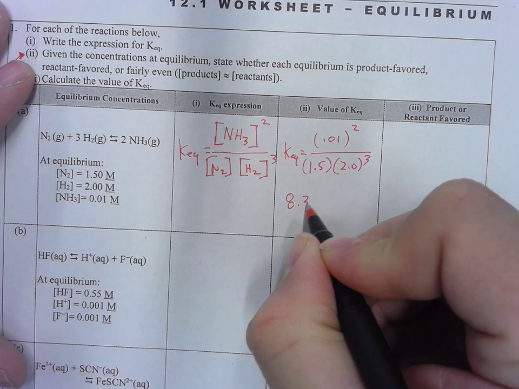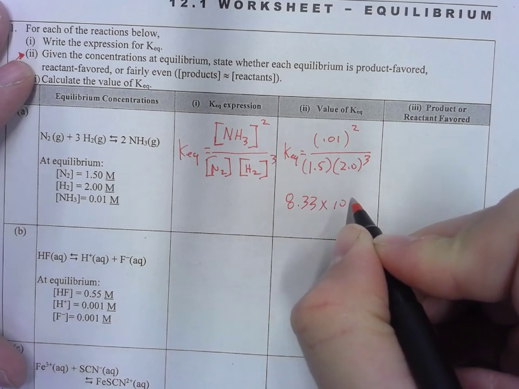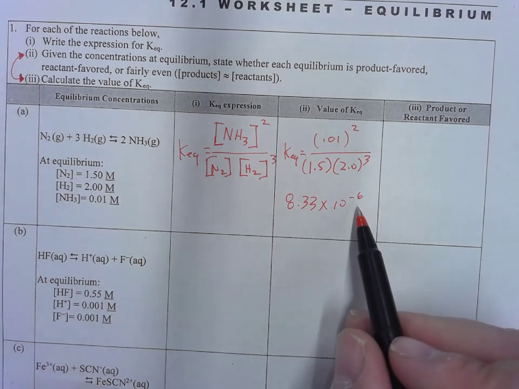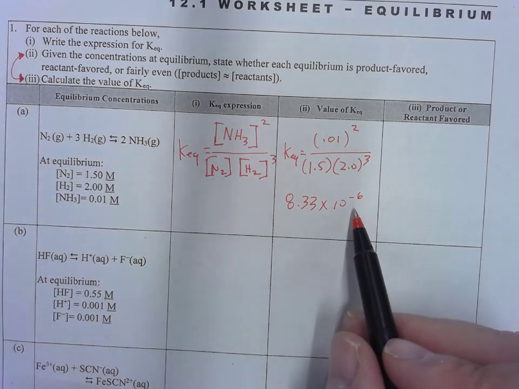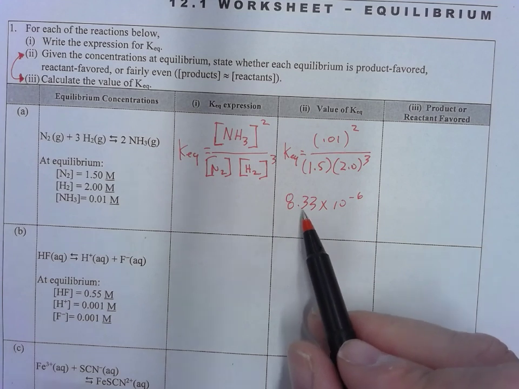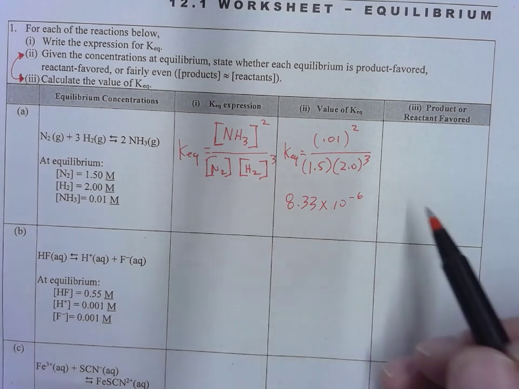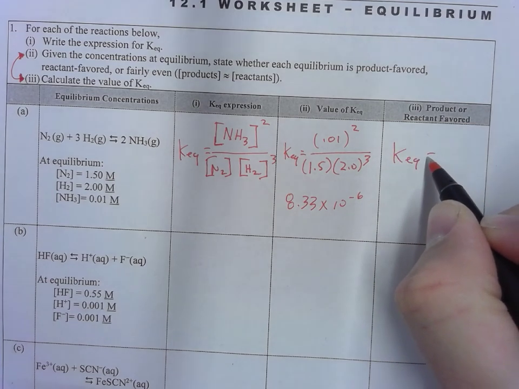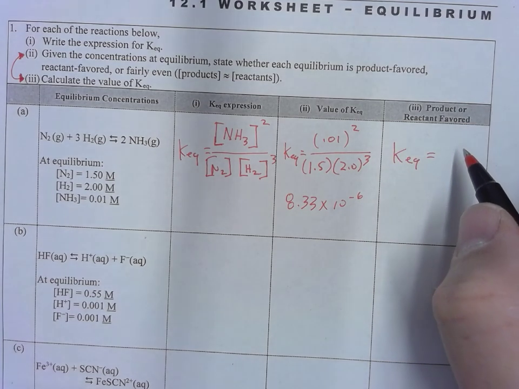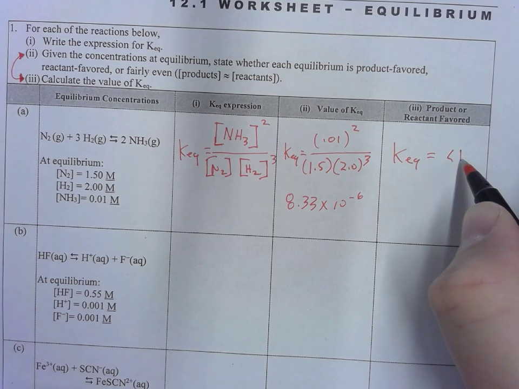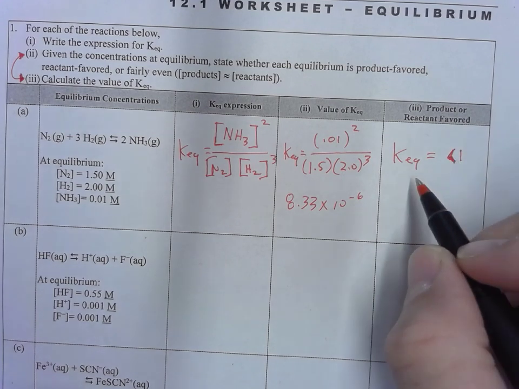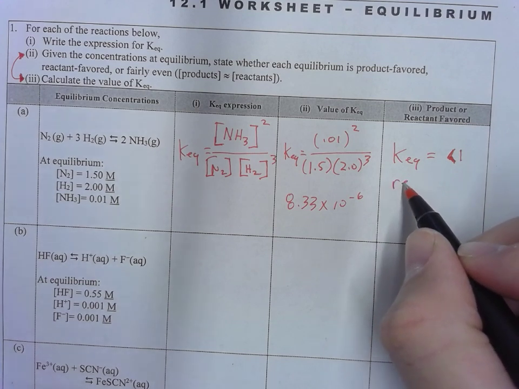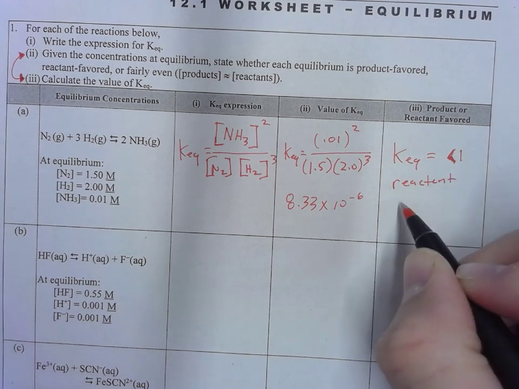Now, what you have to ask yourself is, is that a big number or a small number? Well, it's really tiny, right? It's way smaller than 1, like it's a fraction of 1. 8.33 times 10 to the negative 6 is a small, small number. If your number is less than 1, okay, if KEQ is less than 1, then it is reactant favored.